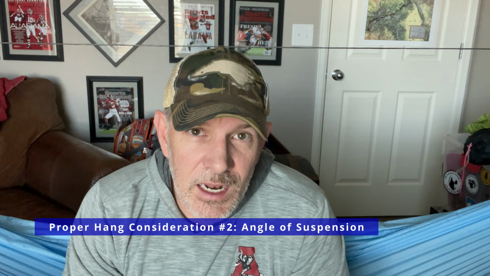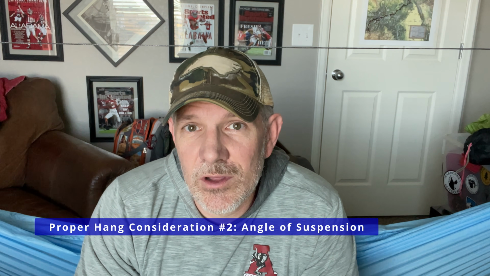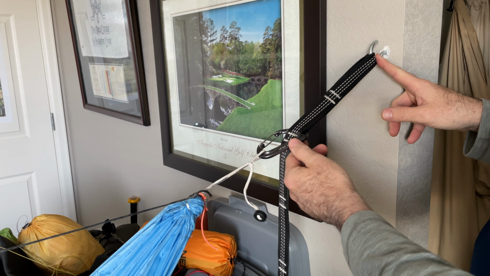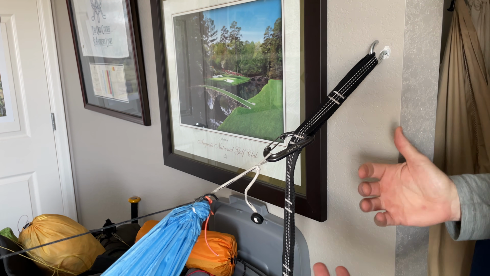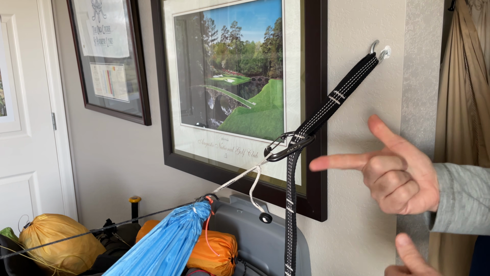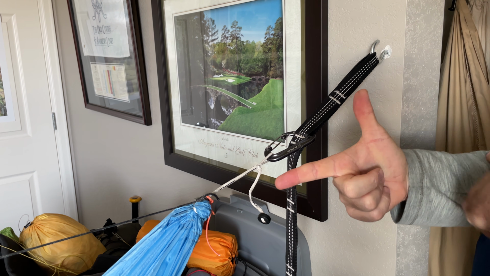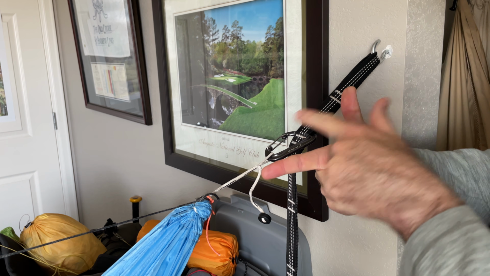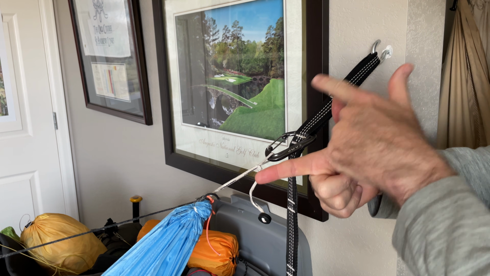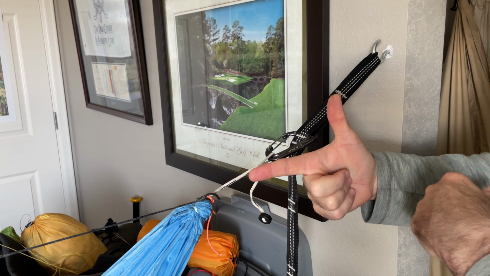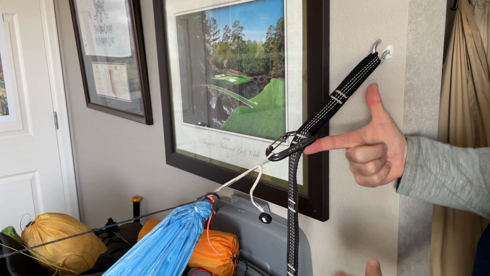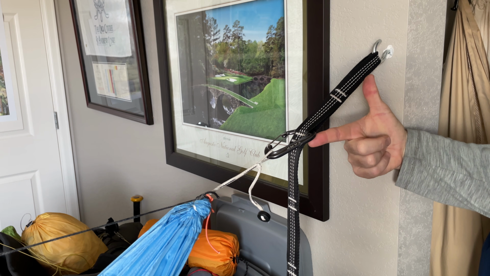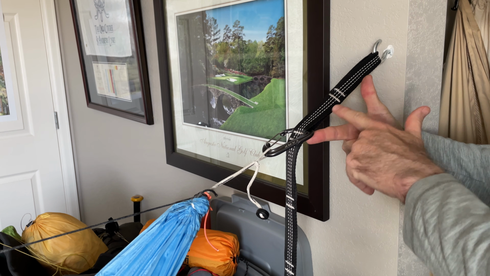The second thing that I look for is the angle of the suspension. What they say as a rule of thumb is a 30-degree angle. Well, how do you know what a 30-degree angle is? A tip that I've learned is to turn your hand into the shape of a gun. That line there is approximately a 30-degree angle. So I'll take it and see if my thumb and my finger are creating that.